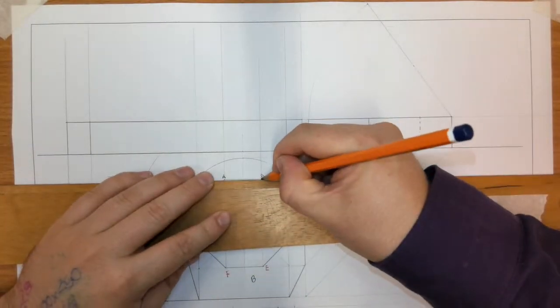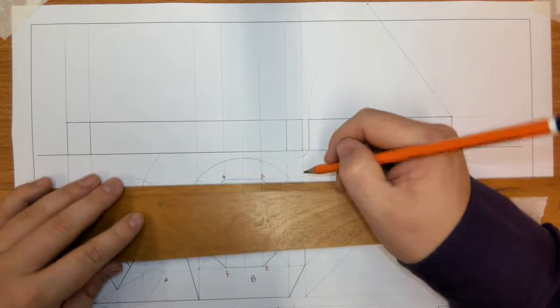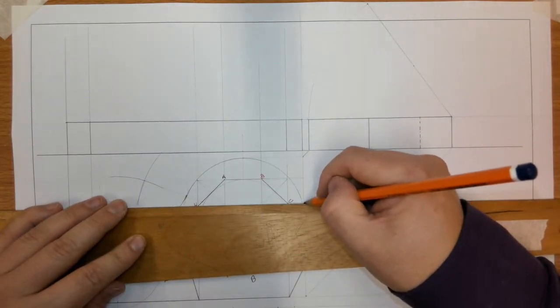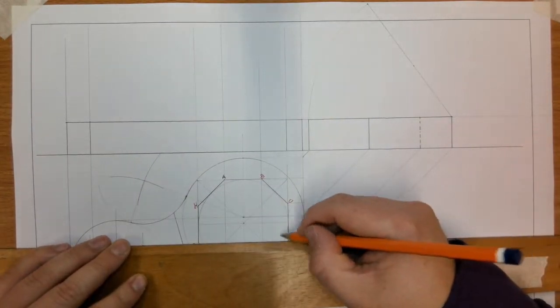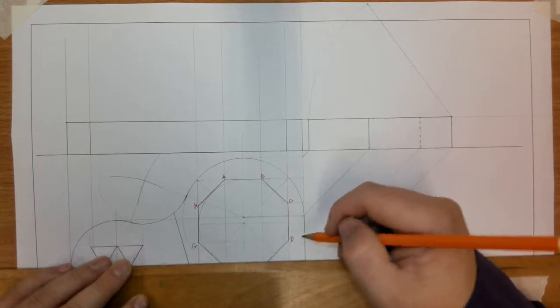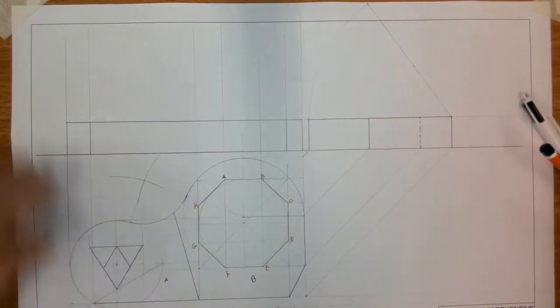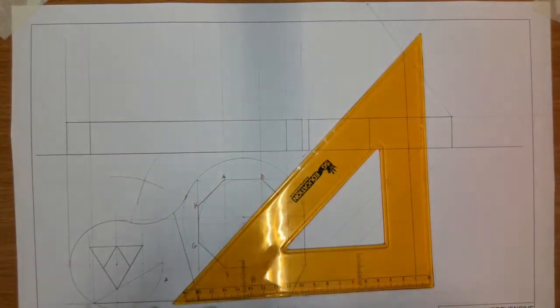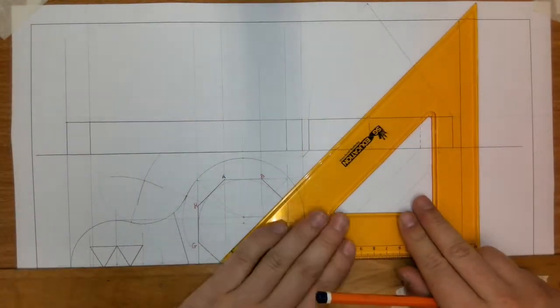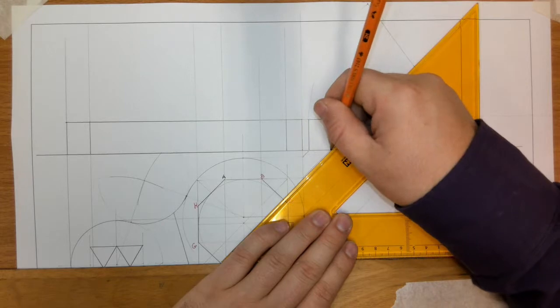Right, so I'm going to bring all these over here. Right, 45-degree line up to its unrotated position in elevation.